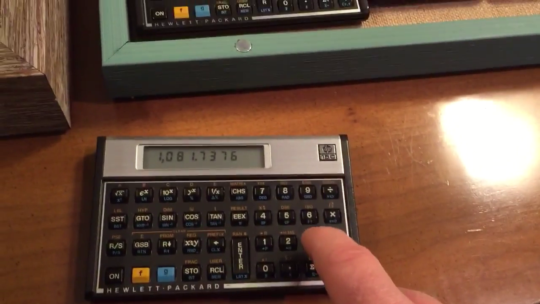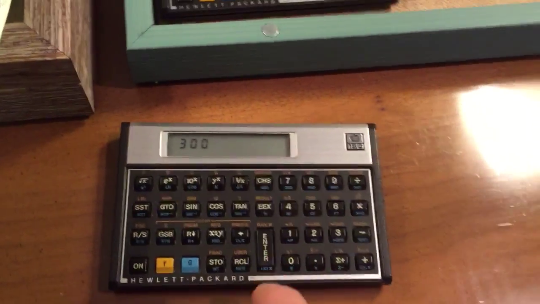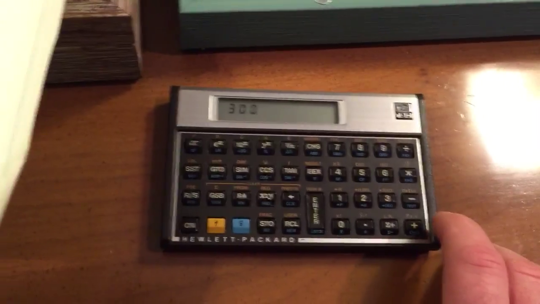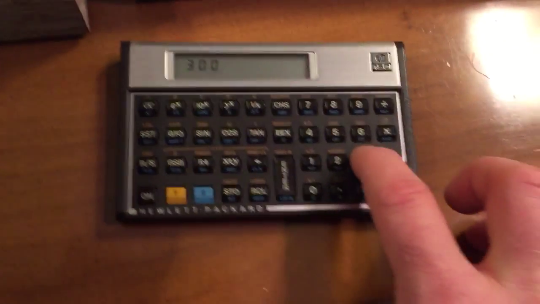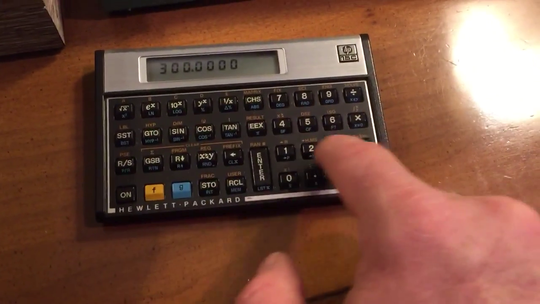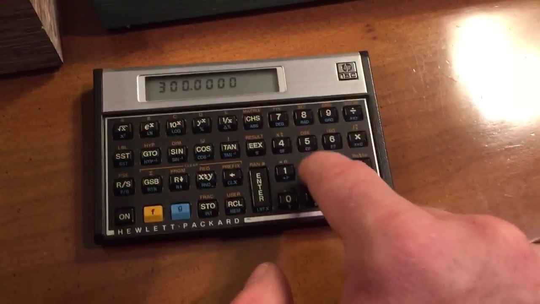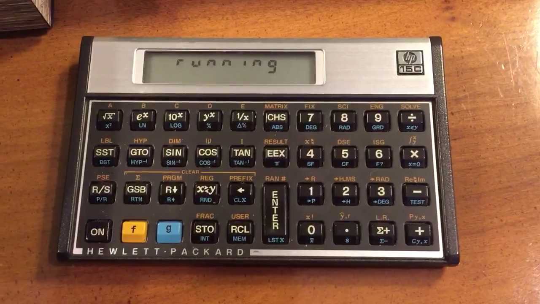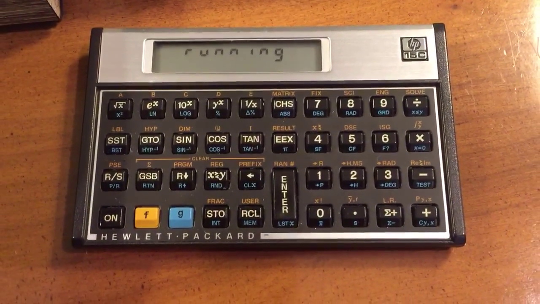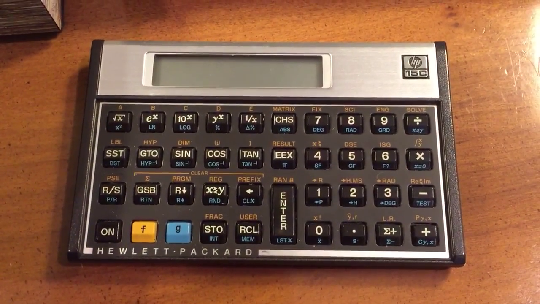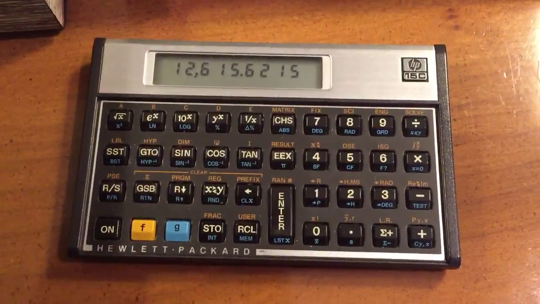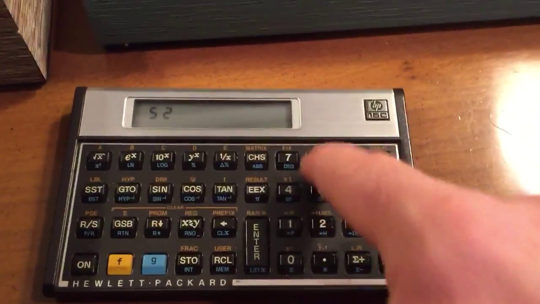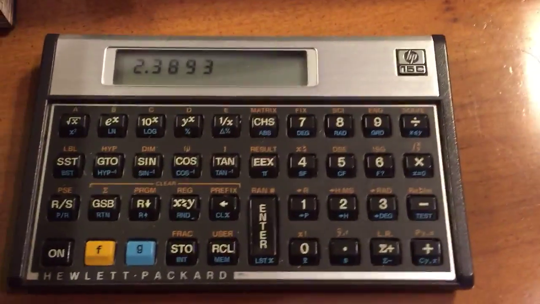So in 3, 5 minutes, so 300 seconds. I'm going to store that in number 3. Go sub 2. After 5 minutes, let's see how far apart they are. About 12,000 feet. Divide by 5,280, about 2.4 miles apart.